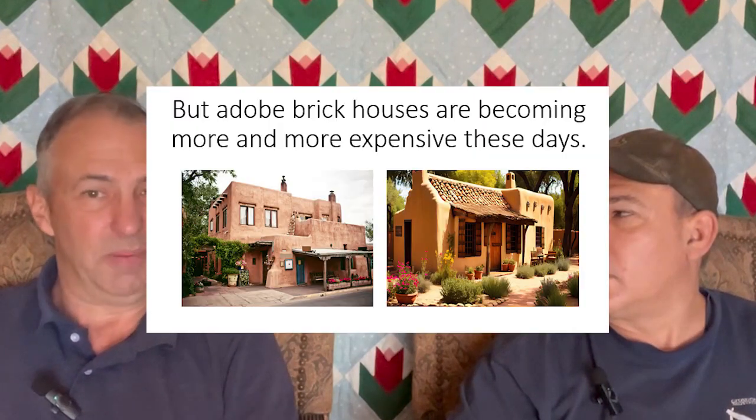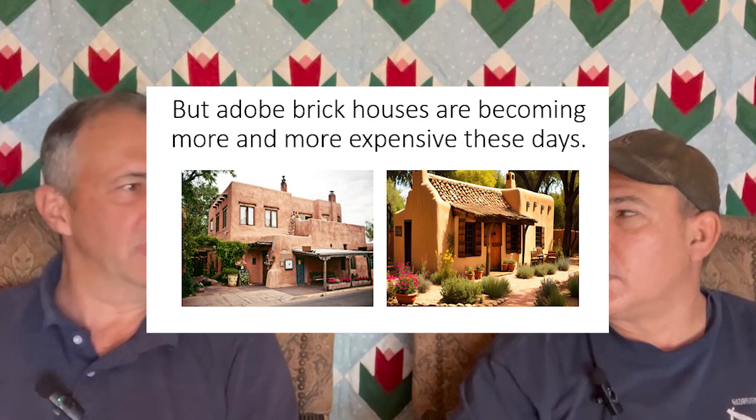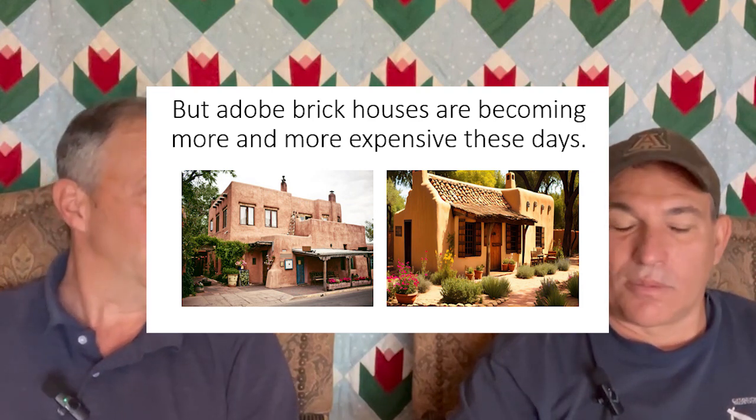It used to be all homes were built with adobe bricks everywhere. It was kind of cheap. Now it's like a big deal. It's like, oh, I want to build an adobe wall. And it's really expensive now to get real adobe brick.